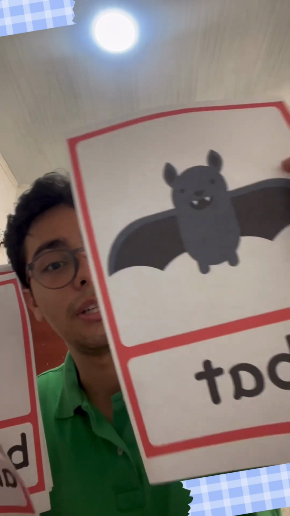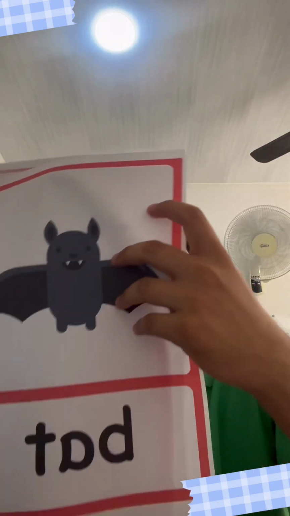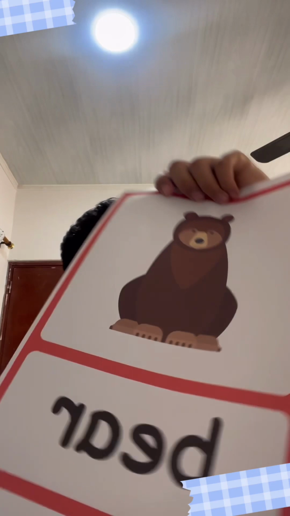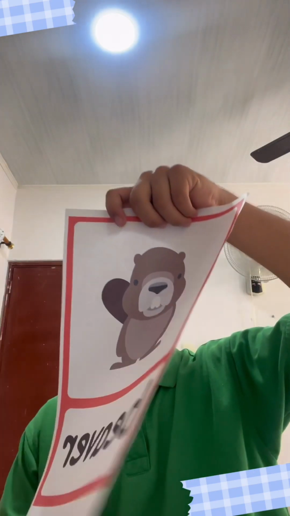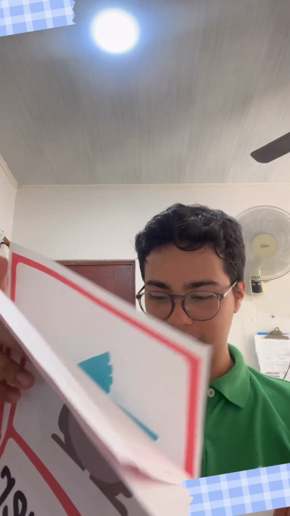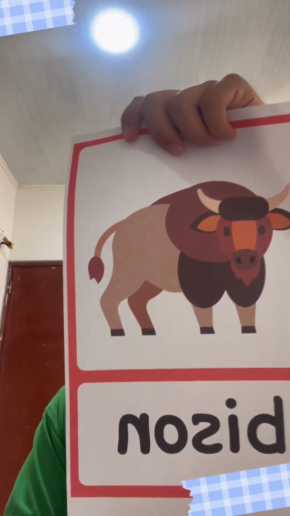We can say that the bat is nocturnal, it's wing. Here we have another one. Let me show you. Here we have a bear that we can say that the bear is majestic, is hulking, is ferocious. Here we have a beaver. We can say that it is industrious, is dam building, aquatic. What else? Here we have, for example, the bison, that we can say that he is massive and shaggy, and something like this.